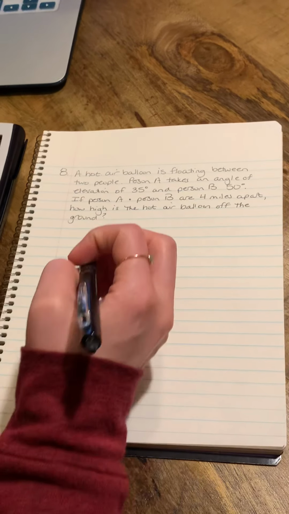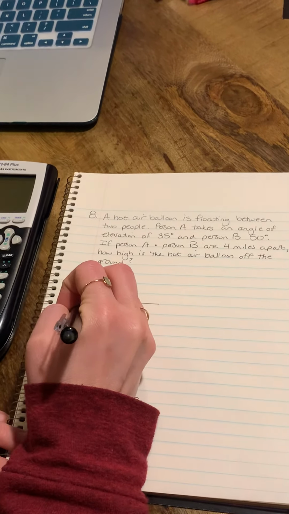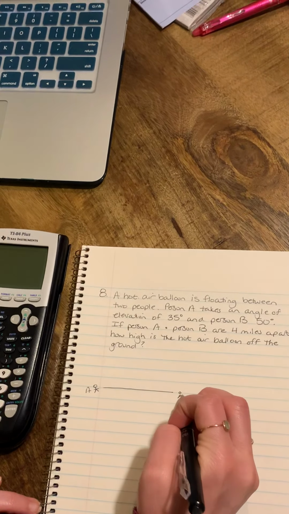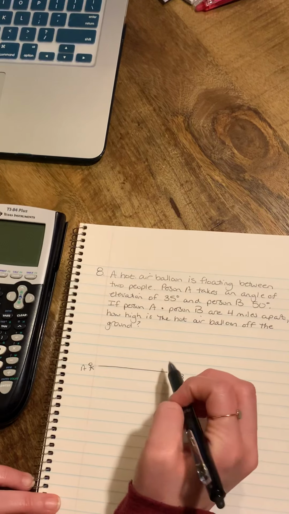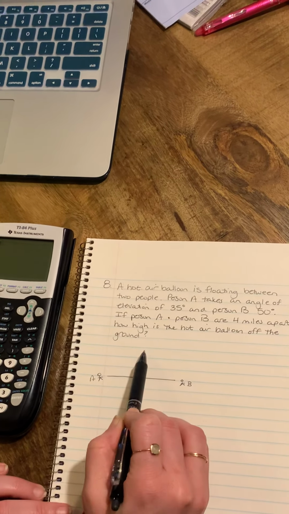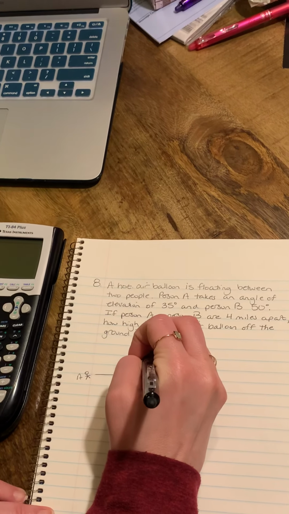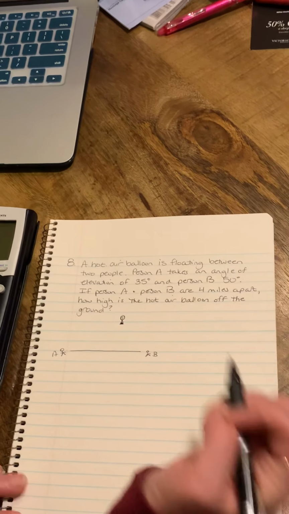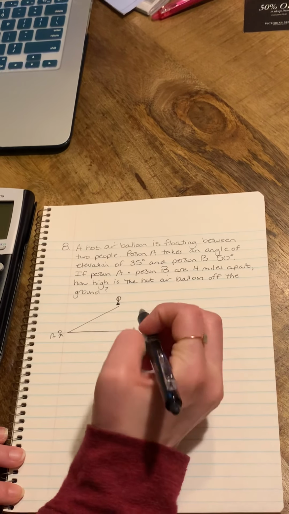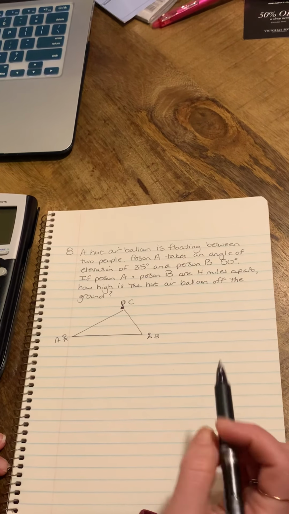So this is one of those problems where we're actually going to have to do it in 2 steps. You have person A over here. We've got person B over here, and you can switch these around if you want. And then the hot air balloon is somewhere between here. Now it's not necessarily halfway, so maybe you put it off to the side a little bit. My really good hot air balloon right there. It's actually not too bad. All right, and that's gonna be our angle C.